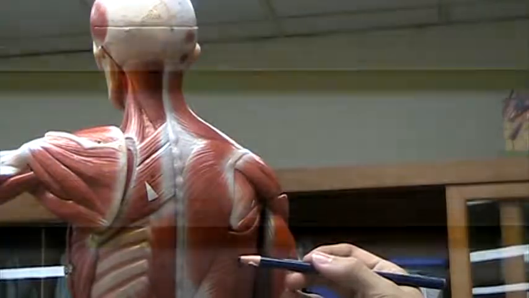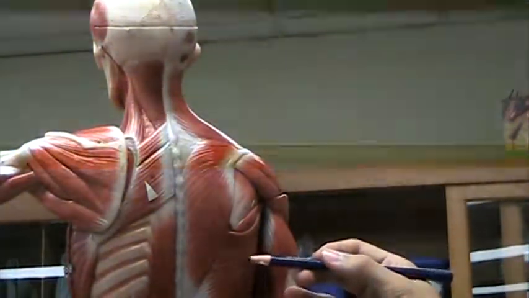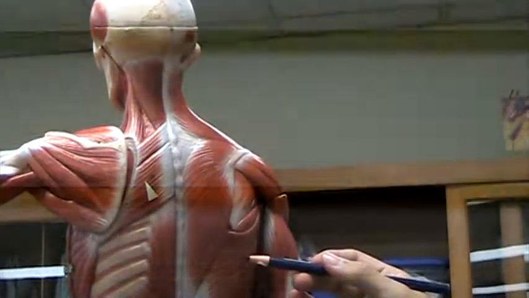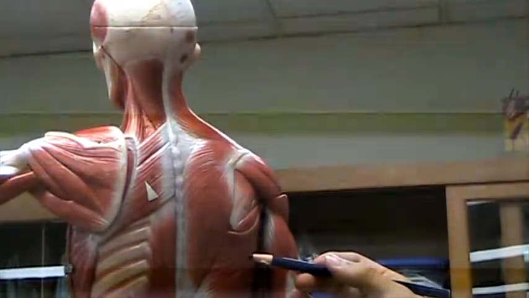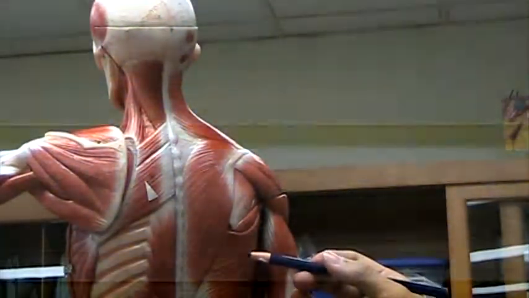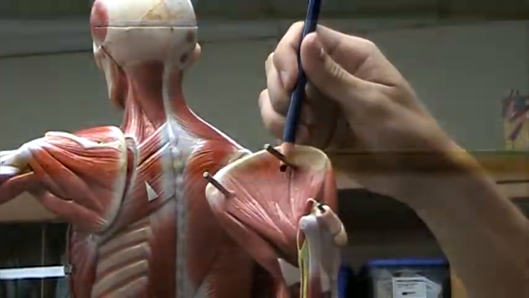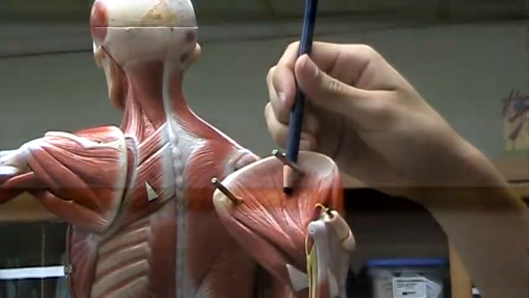Extends and adducts the humerus, pulls the shoulder down and back. Origin: spinous processes of lower 6 thoracic vertebrae, lumbar vertebrae, last 3 to 4 ribs, and iliac crest. Its insertion point is the floor of the intertubercular sulcus of the humerus. This is the subscapularis. The subscapularis medially rotates the humerus.